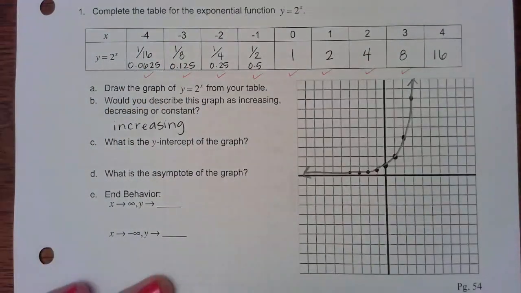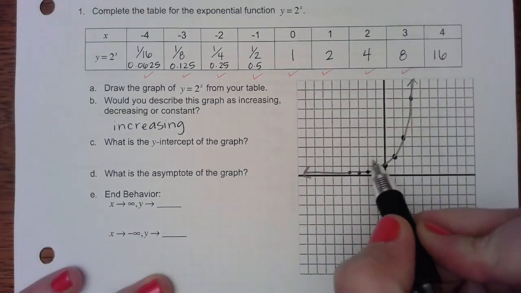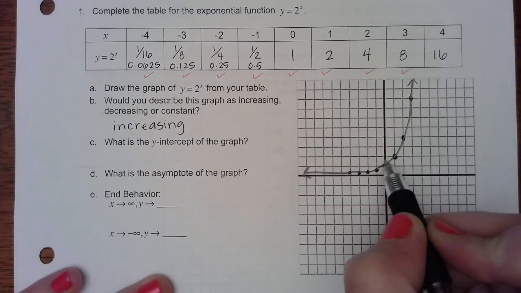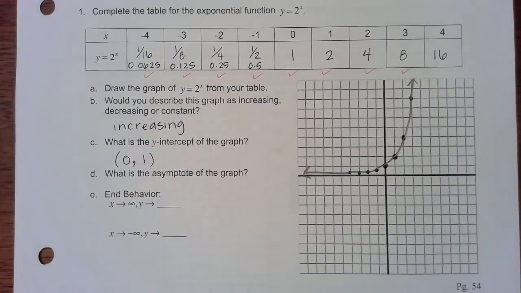Remember, the y-intercept of a graph is always the value that goes with where x is 0. The y-intercept is this point right here where it crosses the y-axis. And so on this graph, it's (0, 1).